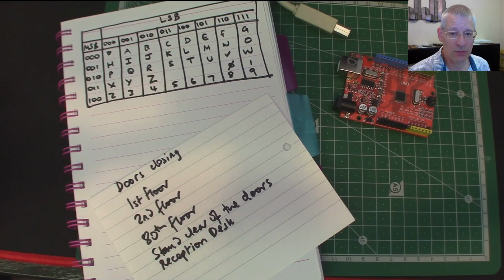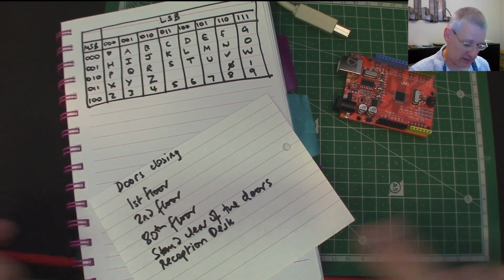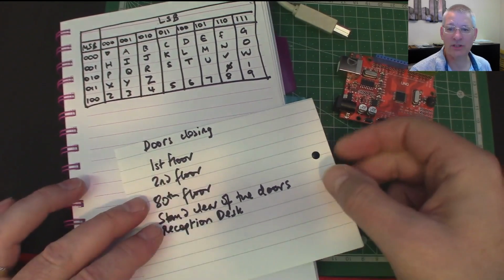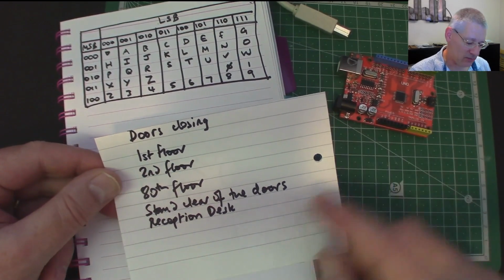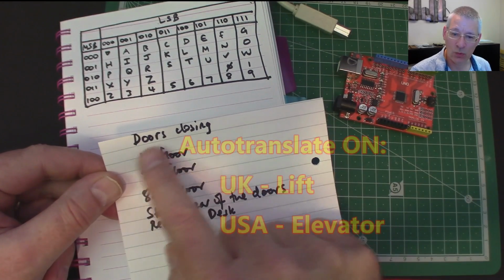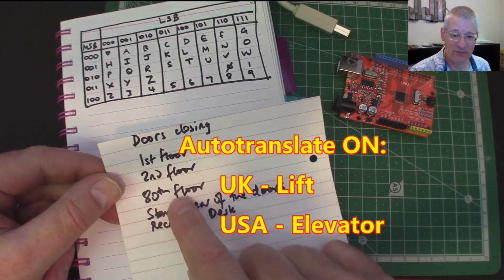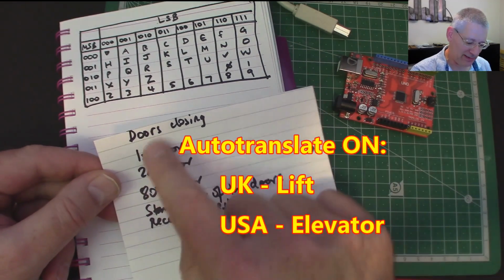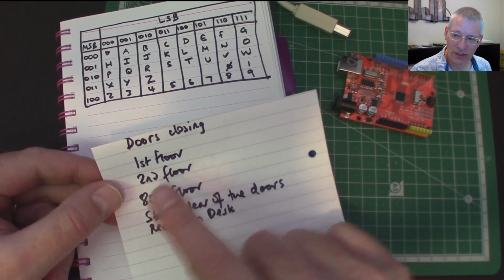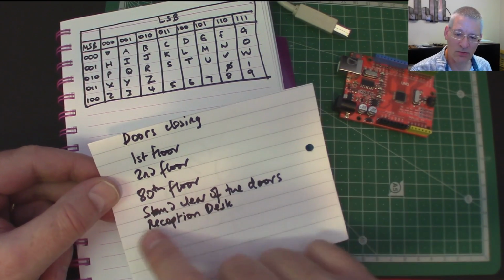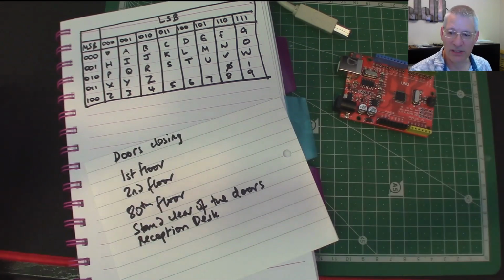And if you've got a few phrases or sentences that you need as part of an instruction set or warnings, a bit like these ones down here, look. Now these are the ones, for example, that he gave me as an example. He was talking about lifts, so you might say doors closing, first floor, second floor, however many floors there were. You'd probably have the word floor as one word. But even so, it's got to come up on a little display, staying clear of the doors, reception desk, whatever it's going to actually display on the LCD inside the lift.